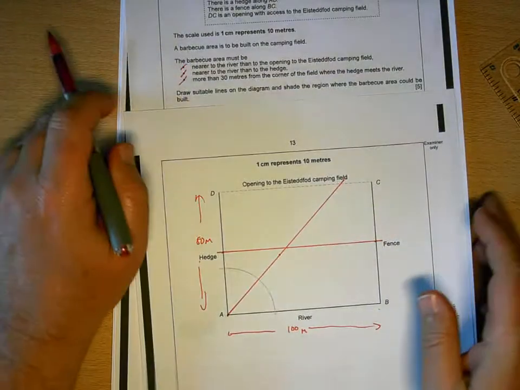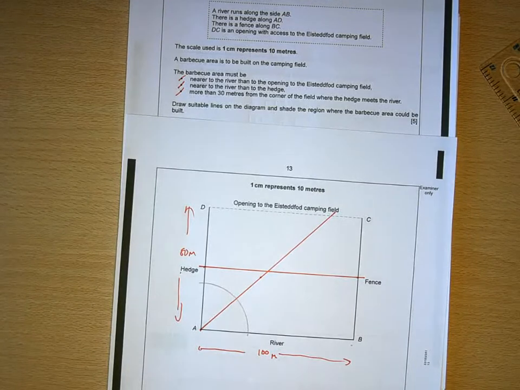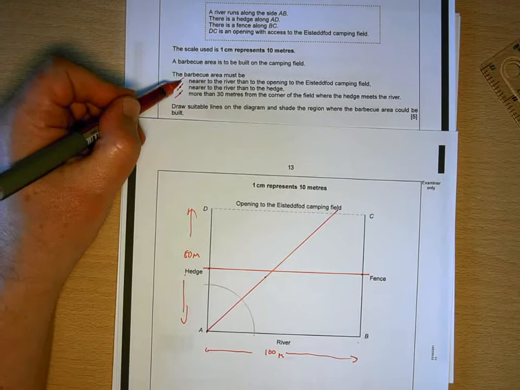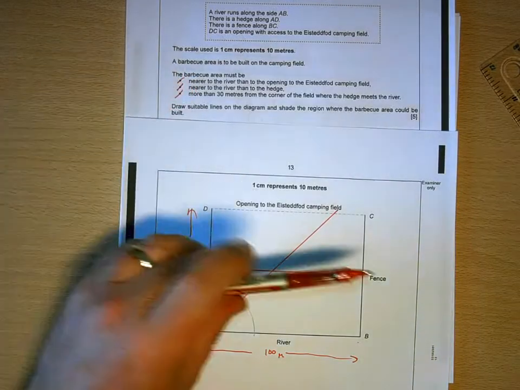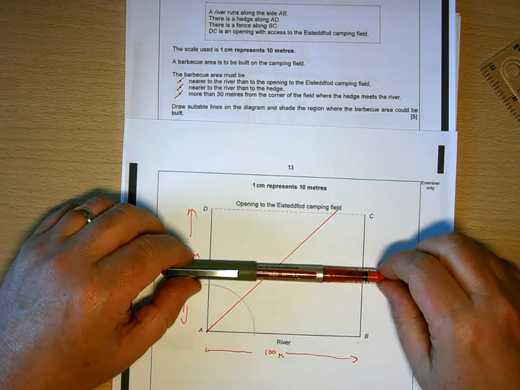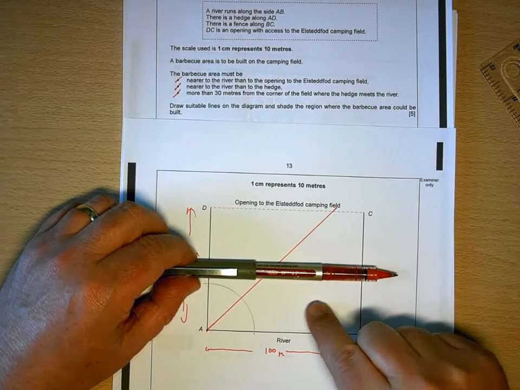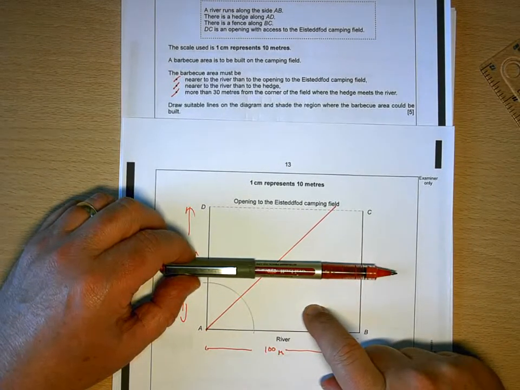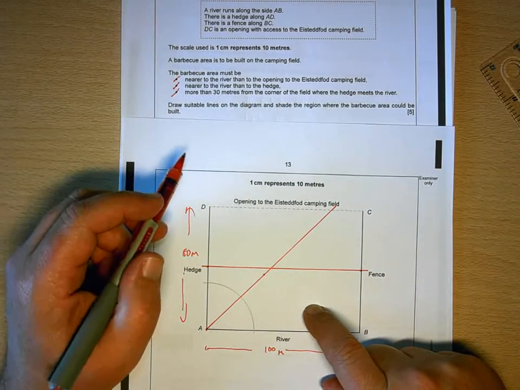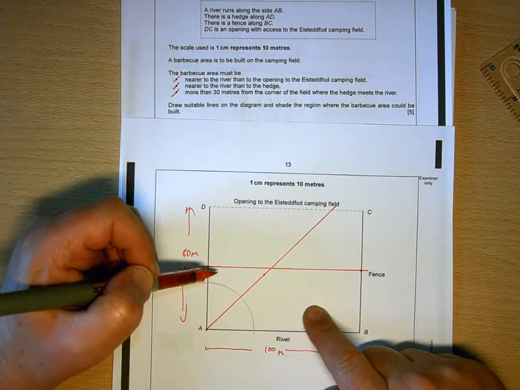What I've got to do now is work out which part of those lines the barbecue can go in. So go back to the first one. Nearer to the river than the opening. So this is the straight line that's cutting the field in half. I need to be nearer to the river. So I have to be on that side of that boundary. So everything above it, I don't want. So I know that I'm in this half here.